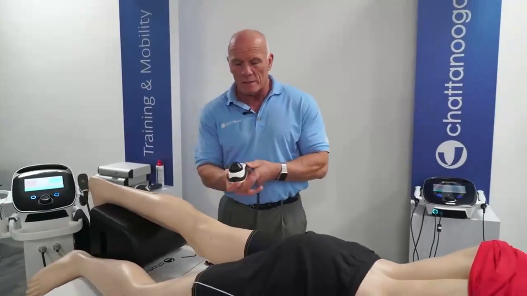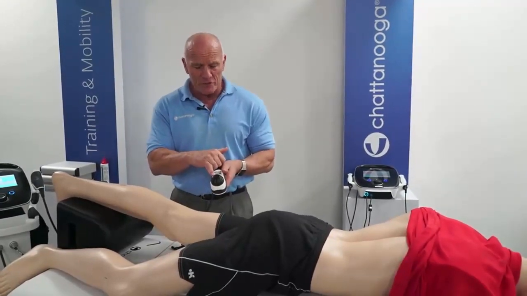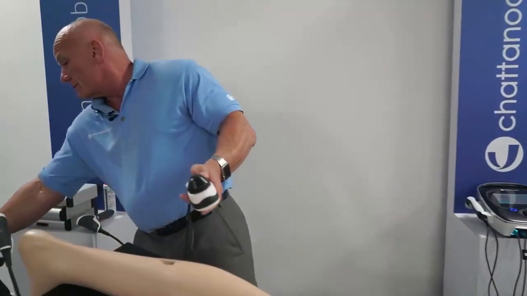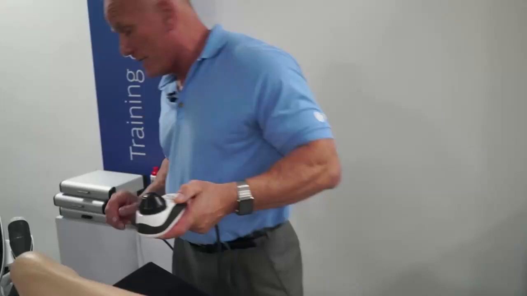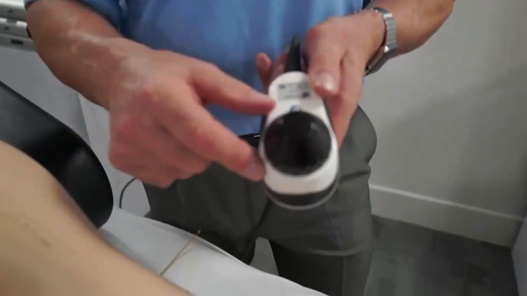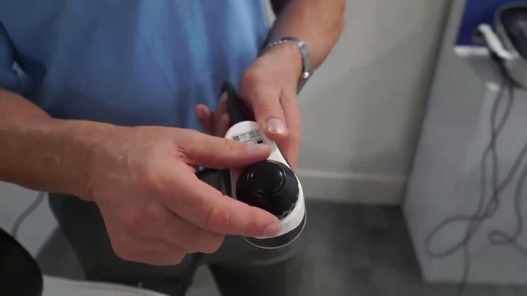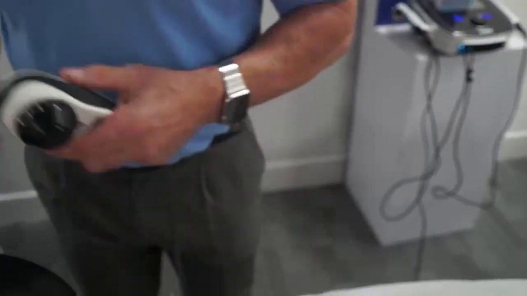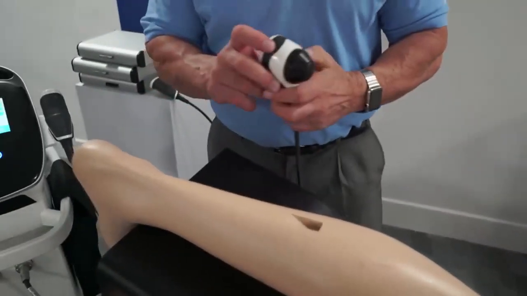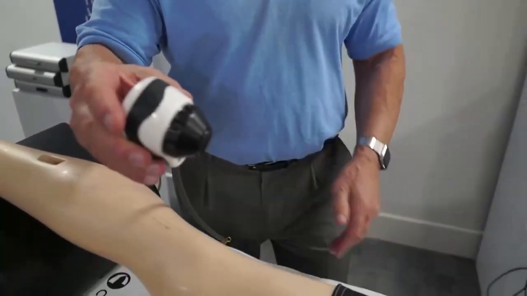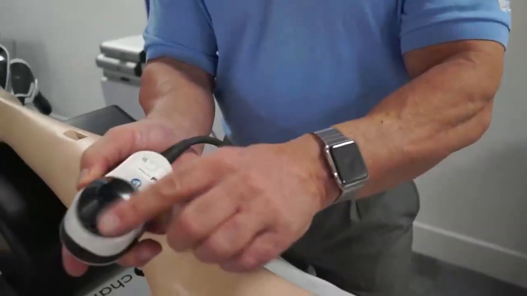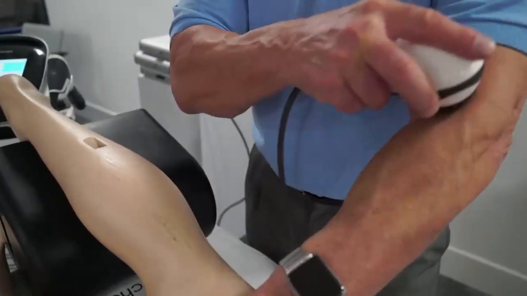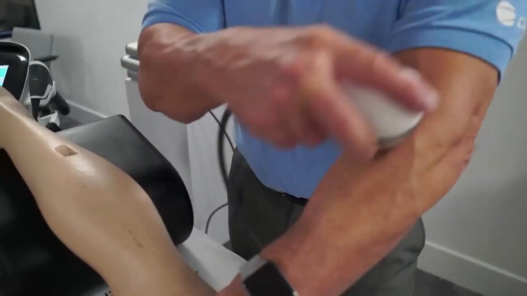You have 2 standard heads, the 25 mil here, and then we've got the 40 mil for bigger muscles, and you do have the option now of a smaller one which is 10 mil in size, and if you want to hear it, it sounds like this. Don't need gel because we have a ceramic head. It slides nicely up the body and it feels fantastic. It really, really works nicely.